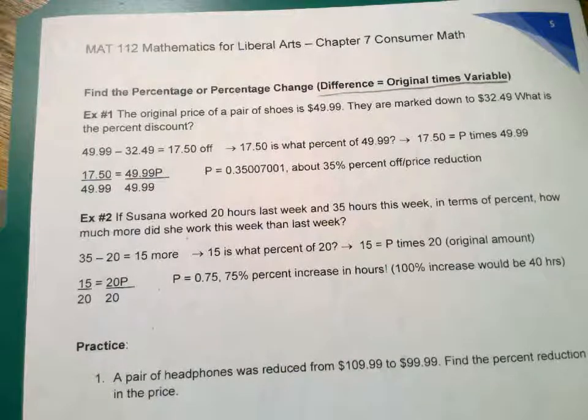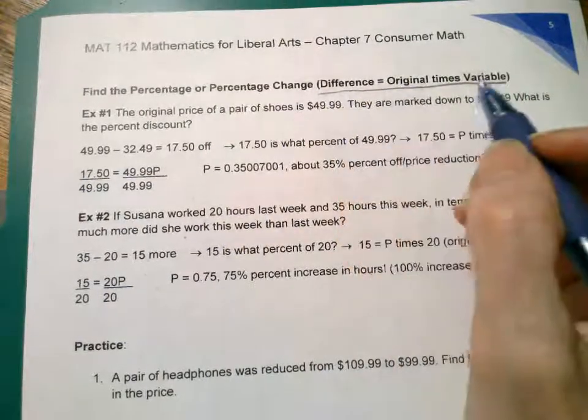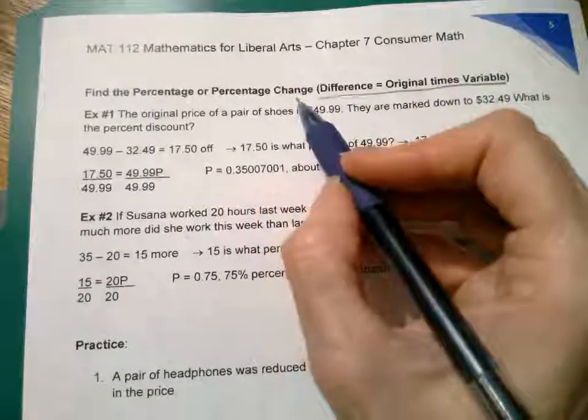Let's see, I made some notes on this just to see if I could make it sound a little simpler. For an increase, if it went up, the original number is smaller. Okay, that makes sense, right? If it went down, there's a reduction, and the original number is the larger number. So just be careful as you're going forward. But this is the general formula for a percent change.